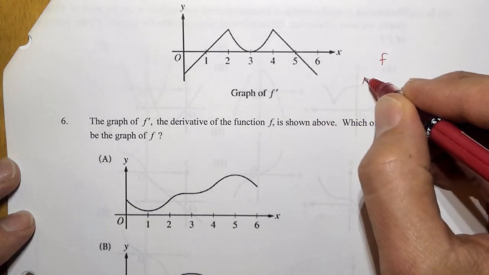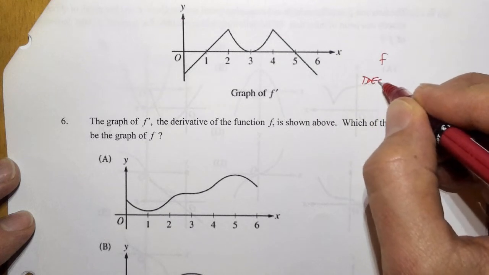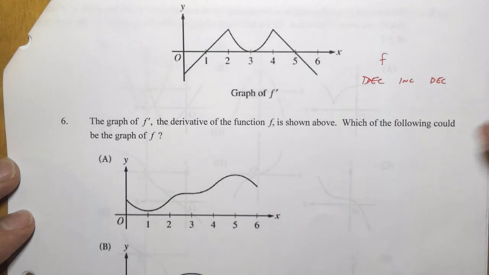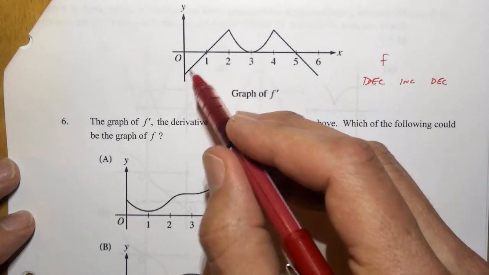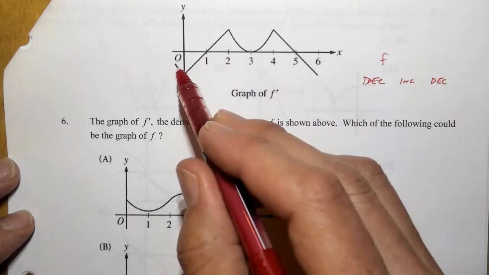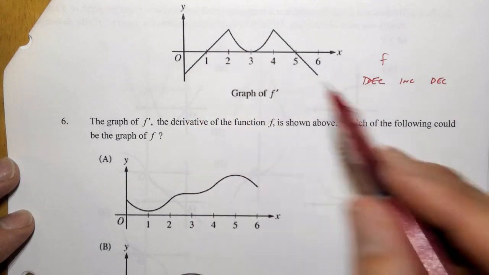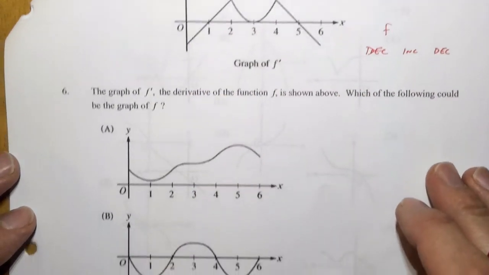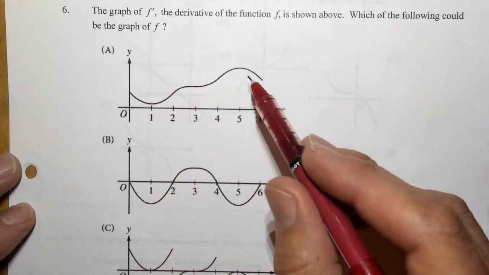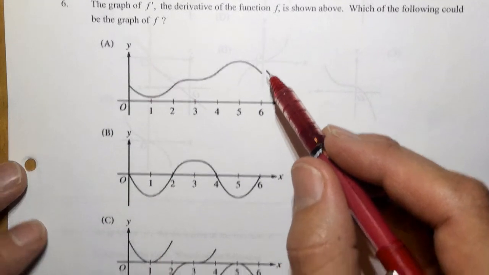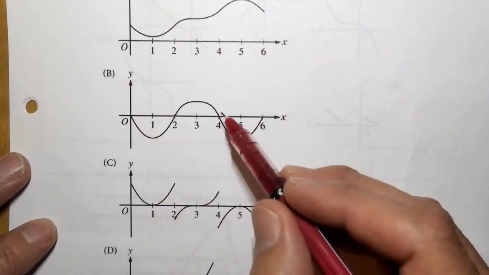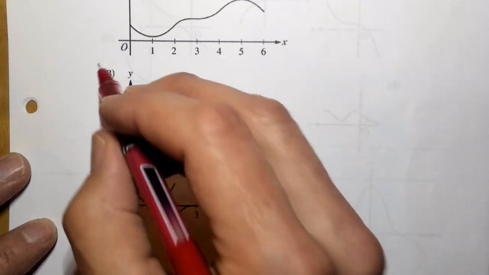We know that it is decreasing, then increasing, and then decreasing. That's the only way it's going to match. So we've got to decrease from 0 to 1 and decrease from 5 to 6, because that's when f prime is negative, and it will be increasing in between. So if we look at this, this graph is decreasing between 0 and 1 and 5 and 6. So that's in. This potential graph of f is decreasing from 0 to 1, but then again it decreases from 3 to 5. So that's out.